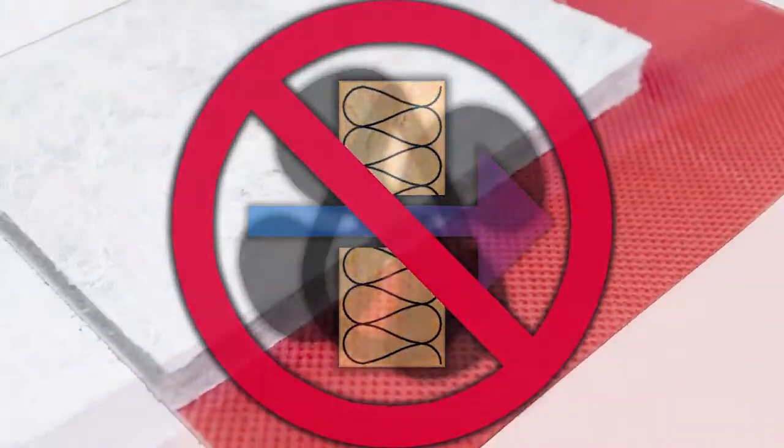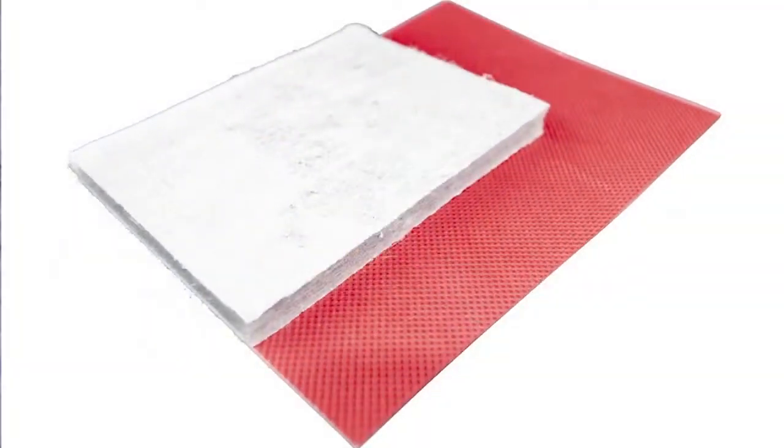By combining these properties into a single material, Raptherm not only speeds up and simplifies the installation process, but it reduces on-site defects and requirements for costly remediation.